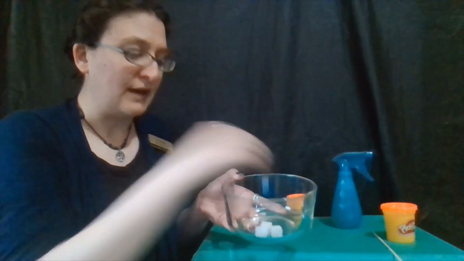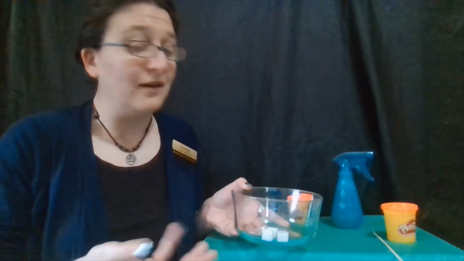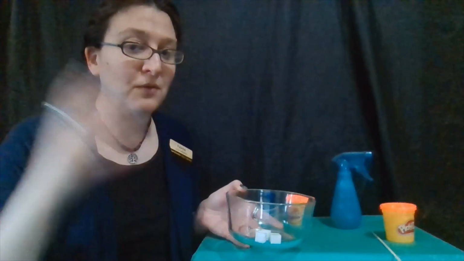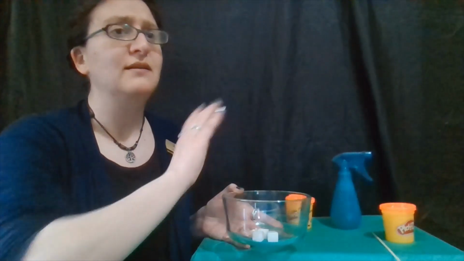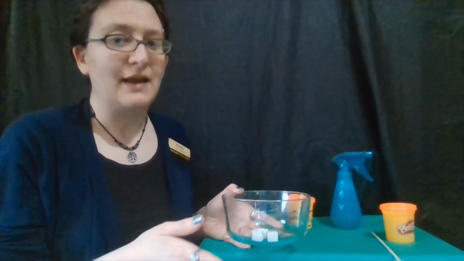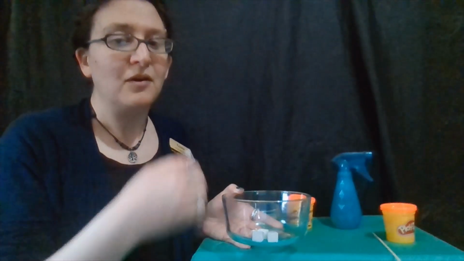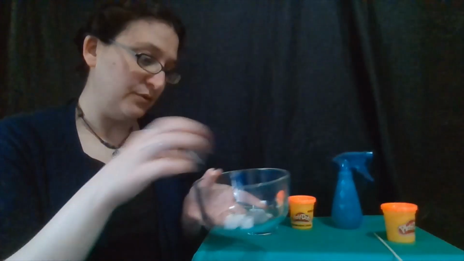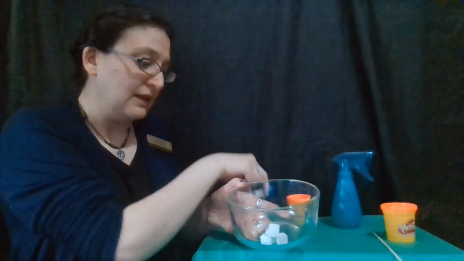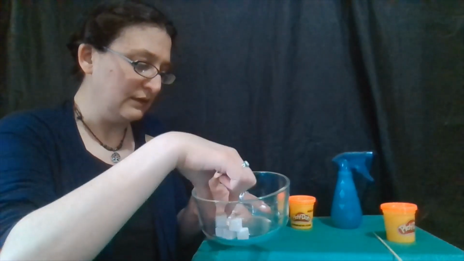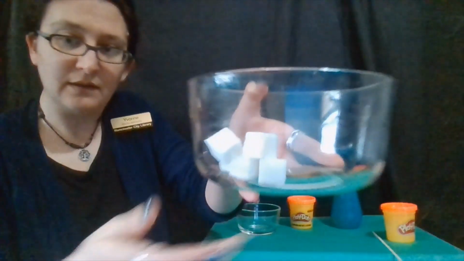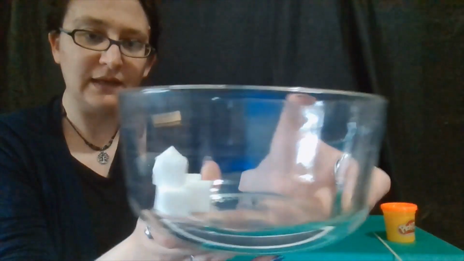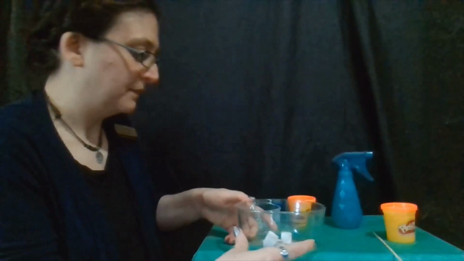If you've ever looked at any of the really cool books, we have some at the Manchester City Library, where you have drawings or pictures of objects, and then they are just sliced in half in the drawing, and everything is still going on as normal. We are kind of making a real life version of that. So I'm going to stack up my cubes so that they are kind of in a pile against the side wall.